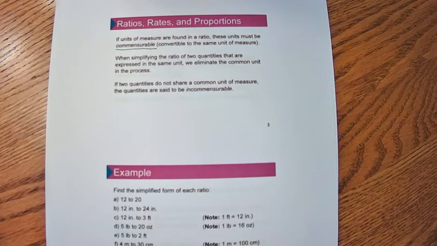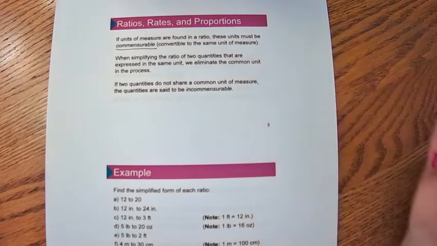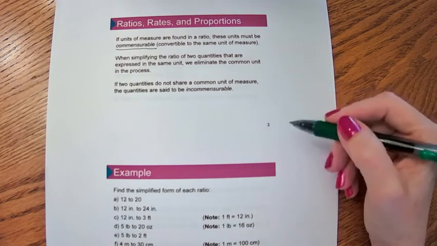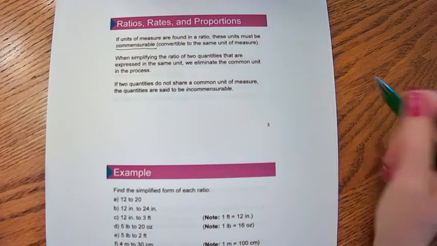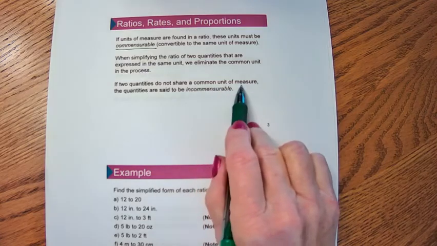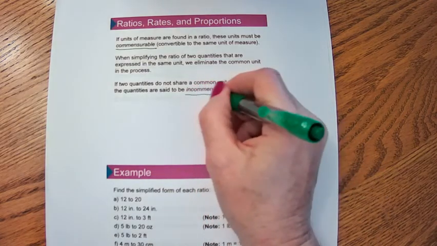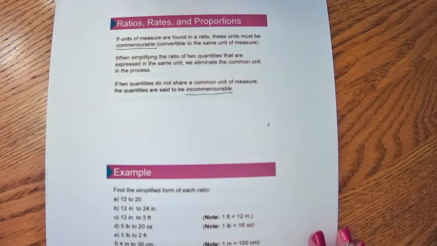In other words, being able to be converted to the same unit of measure, a measure of time, or a measure of distance, or a measure of area, a measure of dollars. So when you're simplifying a ratio with 2 quantities, you eliminate the common unit. So it's like taking the unit out of the numerator and the denominator. And if 2 quantities do not share the same unit of measure, they are incommensurable.